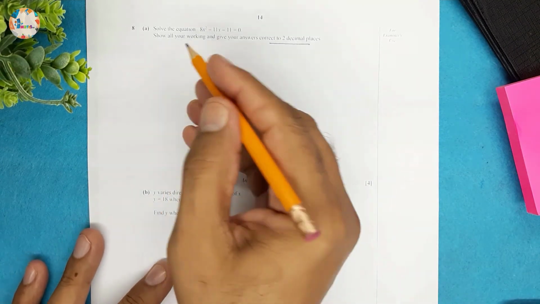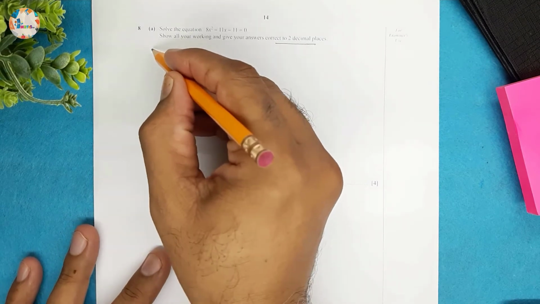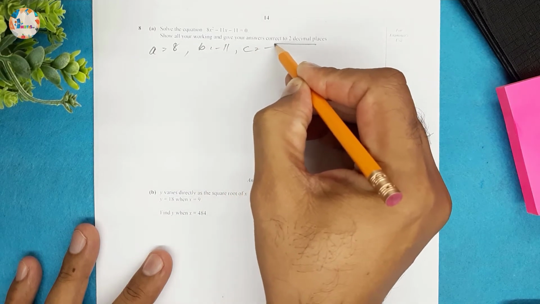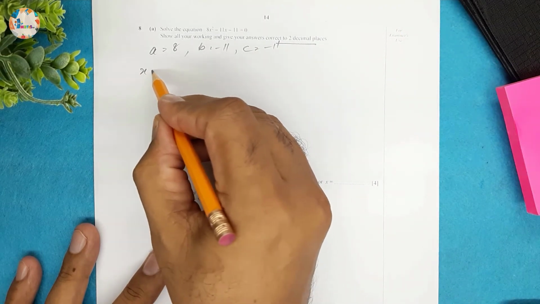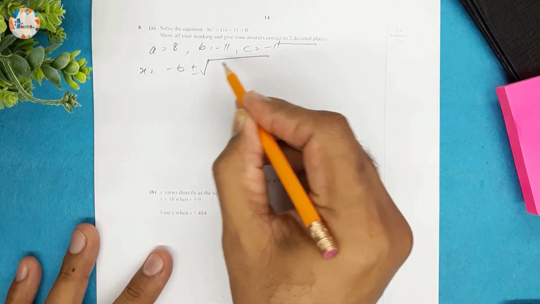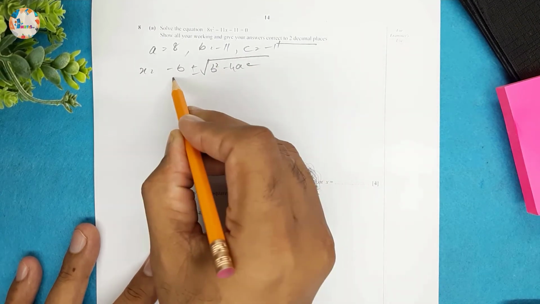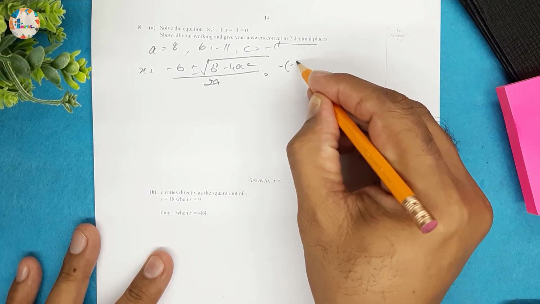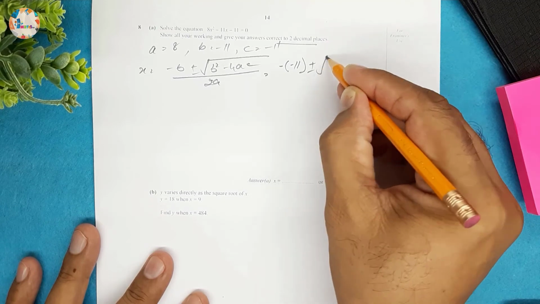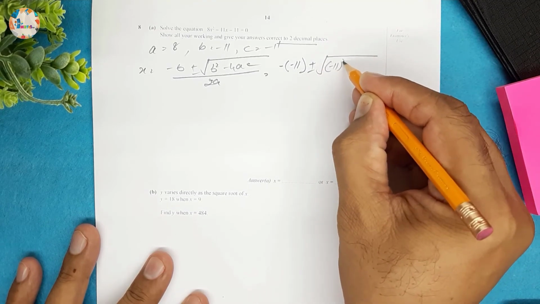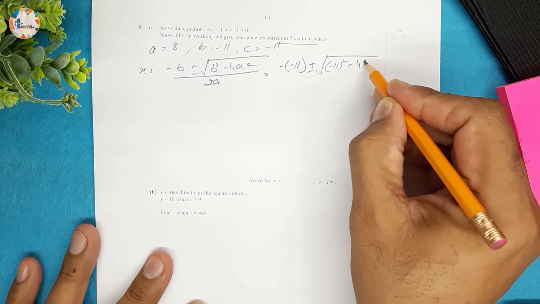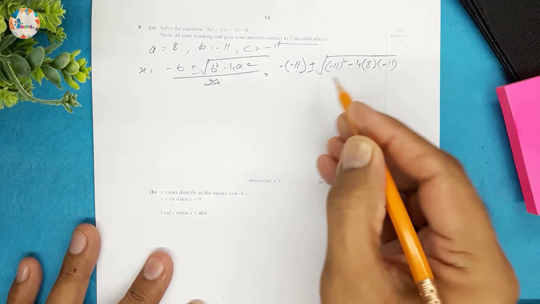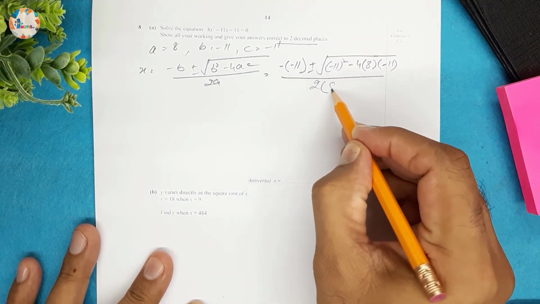So better to use the quadratic formula. So we will be using the quadratic formula. For example, a, b, c values: a is 8, b is equal to minus 11, and c is equal to minus 11. So x will be equal to minus b plus minus the square root of b squared minus 4ac, over 2a, and these values we can replace. Minus b means minus minus 11, and plus minus the square root of minus 11 squared, minus 4 times a, which is 8, and c is minus 11, divided by 2a, so 2 times a is 16.